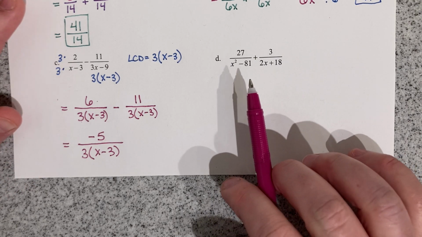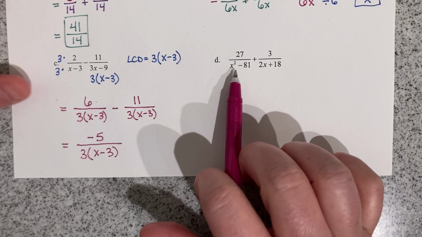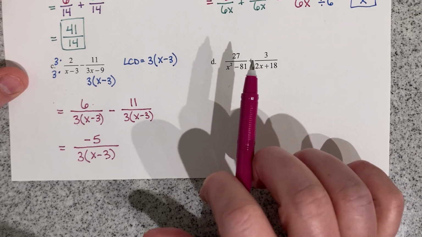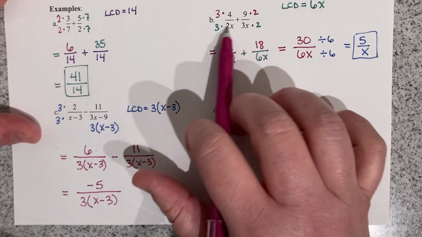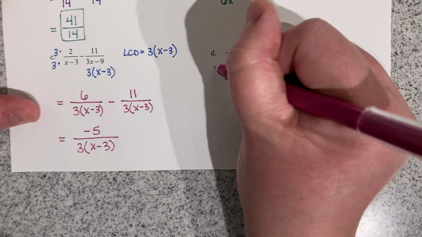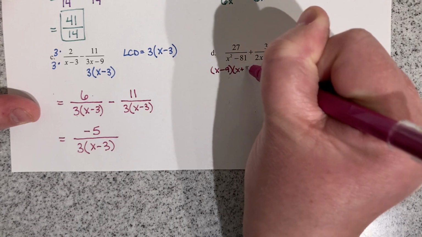All right, same as this last one. When we have binomials or eventually trinomials in the denominator, we got to factor them. We didn't do that here because they were already factored. There were no pluses or minuses in the denominator. But now there are. So first one is difference of two squares, x minus 9, x plus 9.